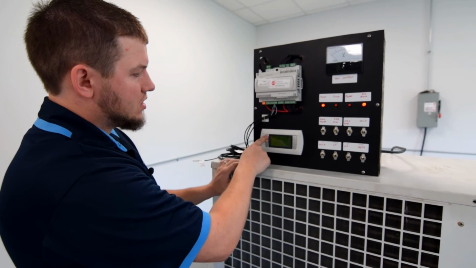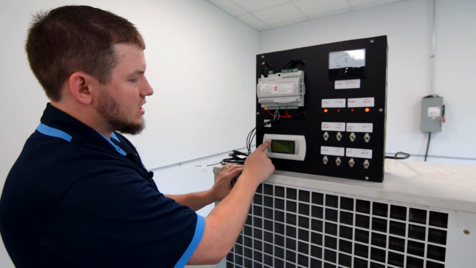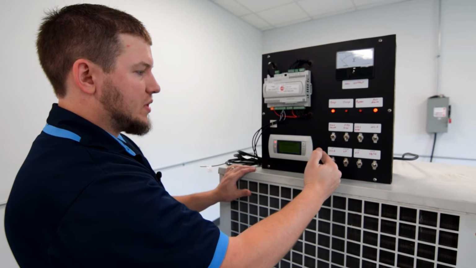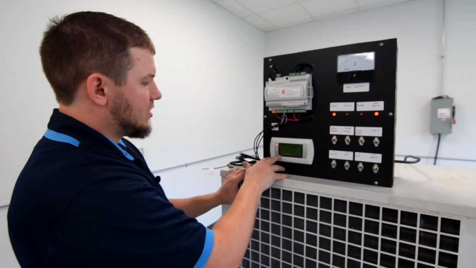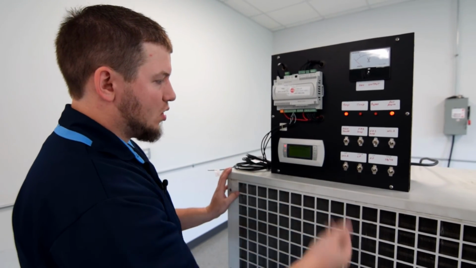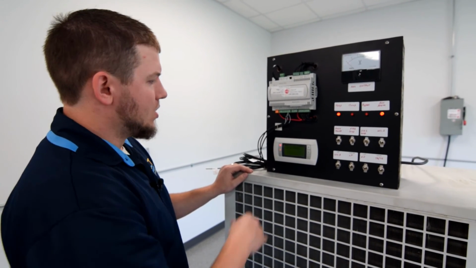And look at this. You try to reset it, but it won't allow you to. Because at this point, it's happened more than once in a certain time frame that it actually locks you out. So the people inside the hospital can't just keep resetting this over and over and over again. It's going to require a technician to come out and take a look at it.